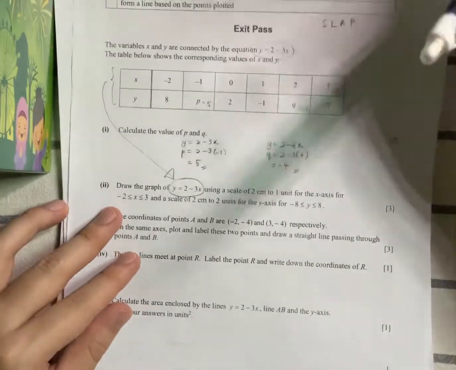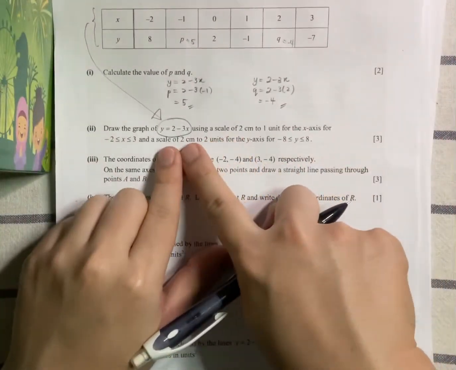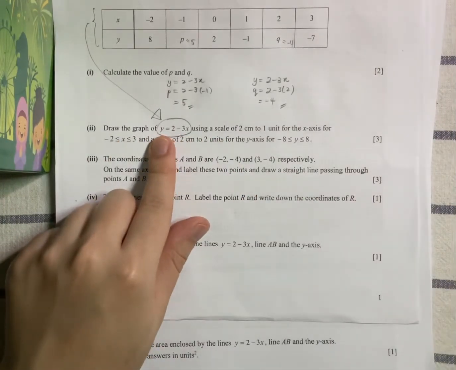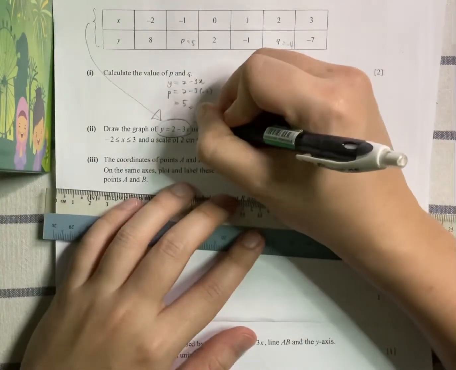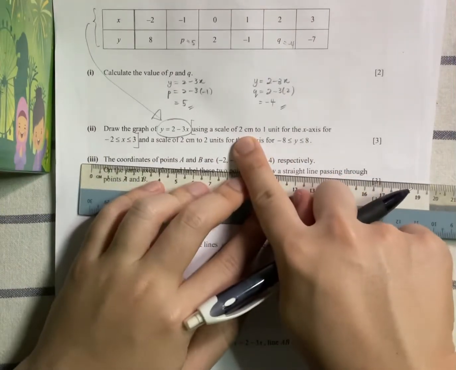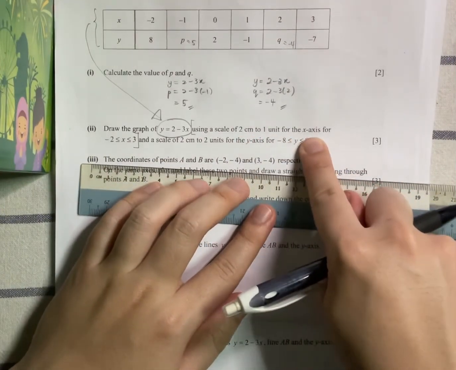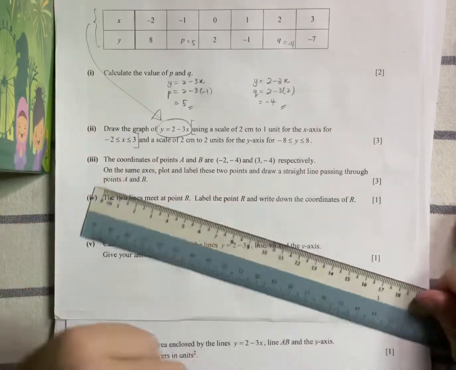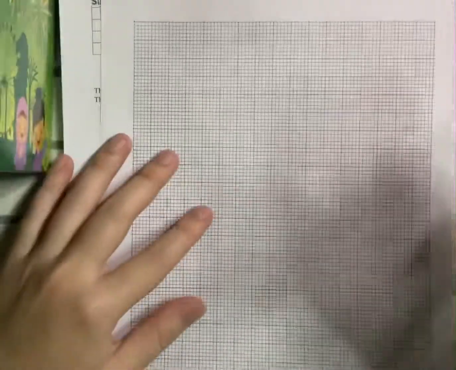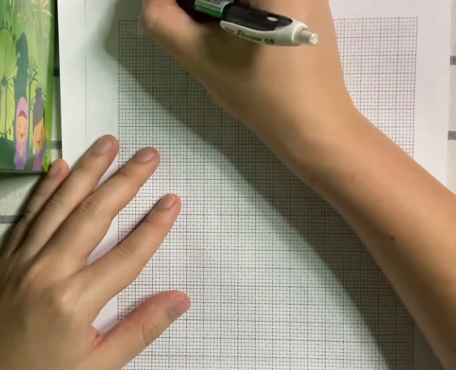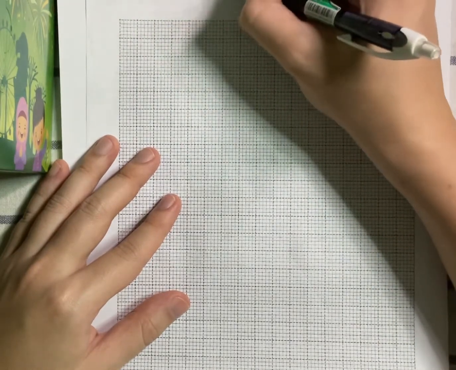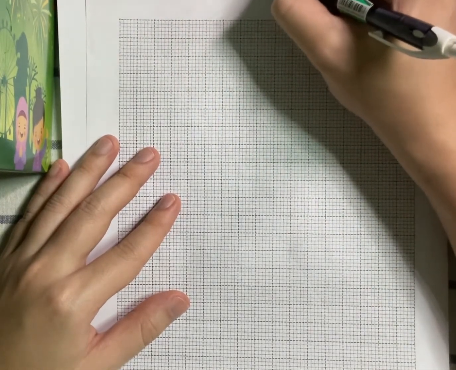Okay, so here, let us take a look at the first one. Now the description, read the description, draw this graph. So the first component is using a scale of 2 cm to 1 unit for the x-axis, the horizontal axis, and the horizontal axis is between -2 to 3. So for the horizontal axis, I need to write down -2 to 3, and the scale is actually 2 cm to 1 unit, like this.